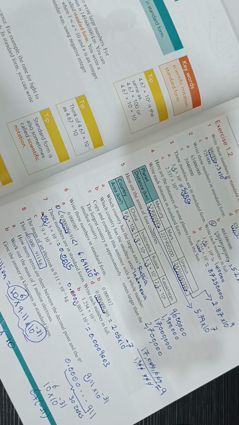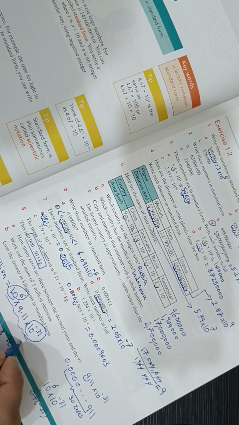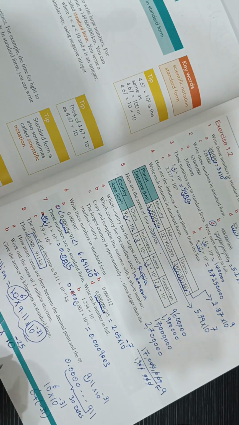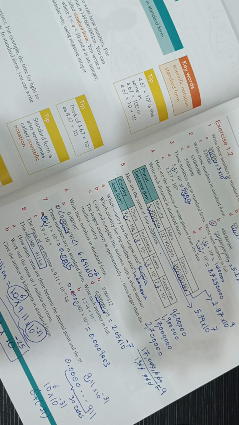Here is a question that I want you to think about. 6 plus negative 31. The signs are different, so subtract them. 31 minus 6 is 25, and keep the sign of the bigger number, which is negative. So here is the mass of 1 million electrons.